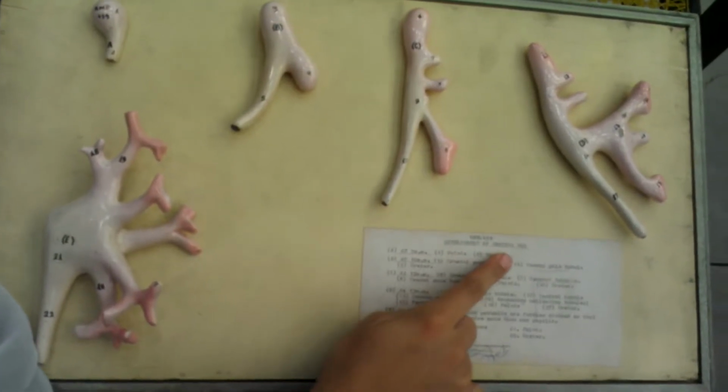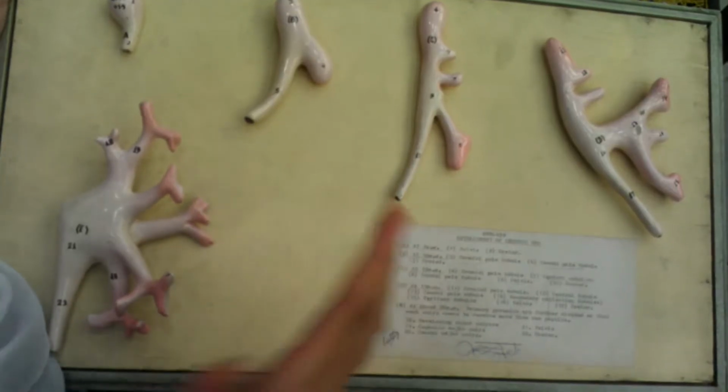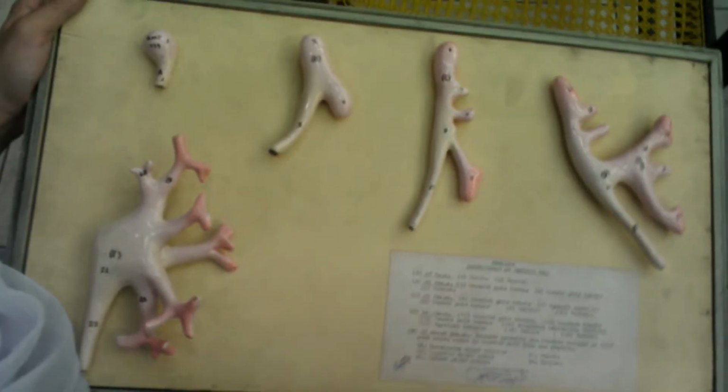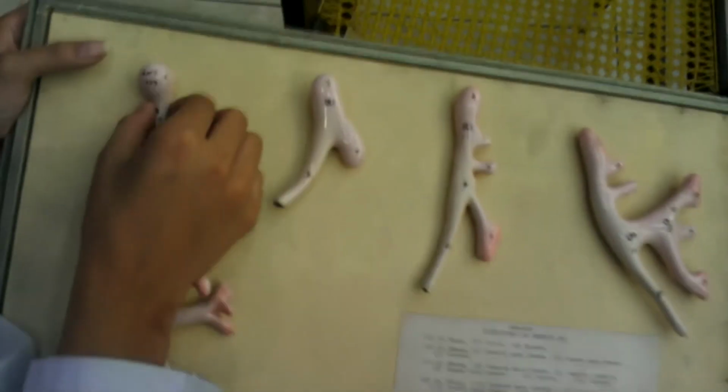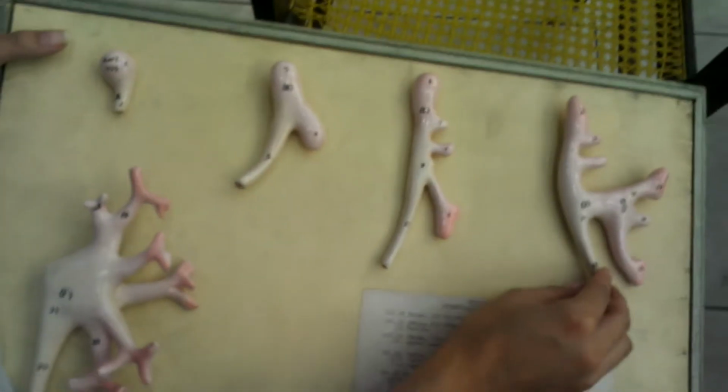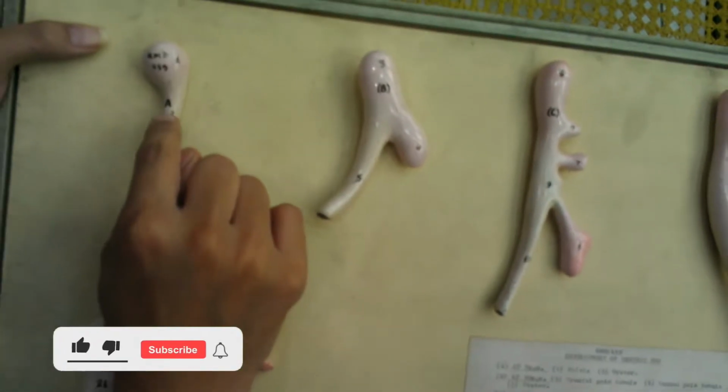Showing the development of the ureteric bud. Development of ureteric bud will give rise to the excretory portion of the kidney. Now 5 models are given. This is the pelvis, this is the ureter.